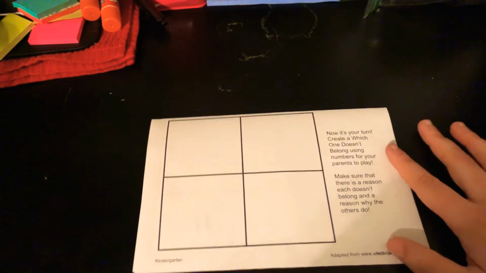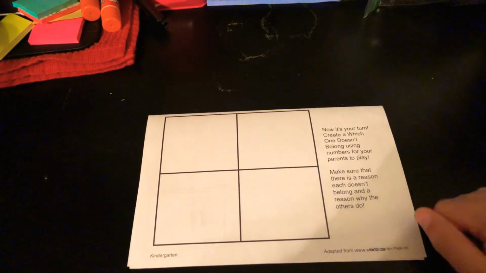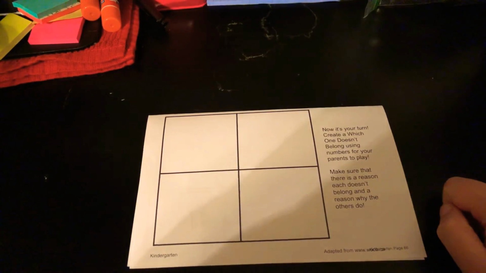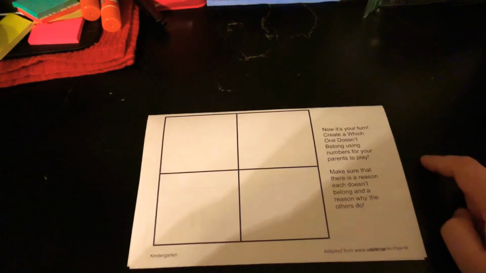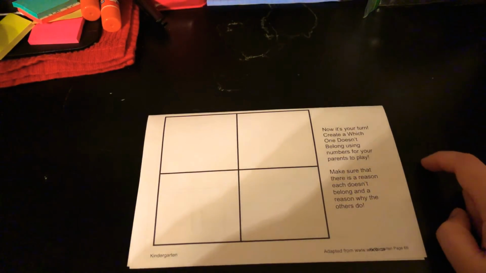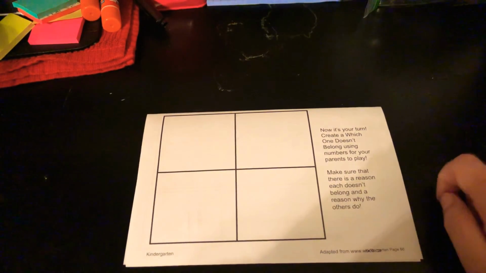On this side of the page, it says now it's your turn. Create a which one doesn't belong using numbers for your parents to play. Make sure that there's a reason each one doesn't belong and why the others do. Okay? So this is going to be a little harder.